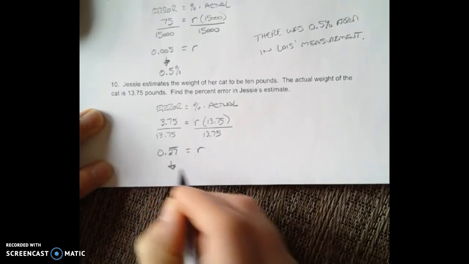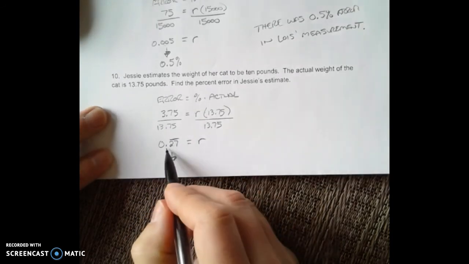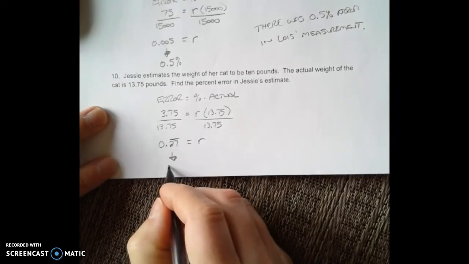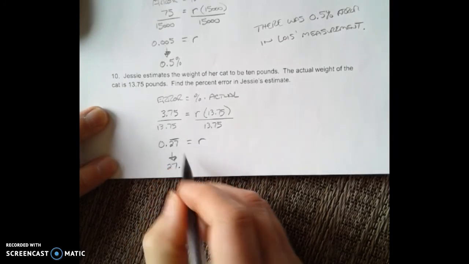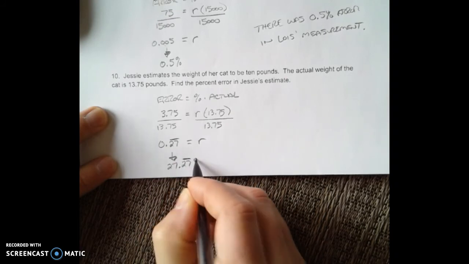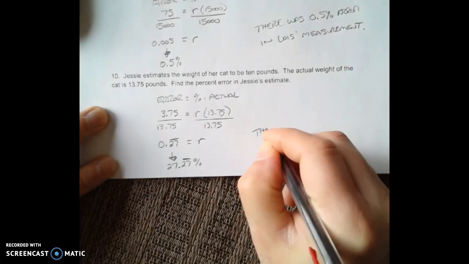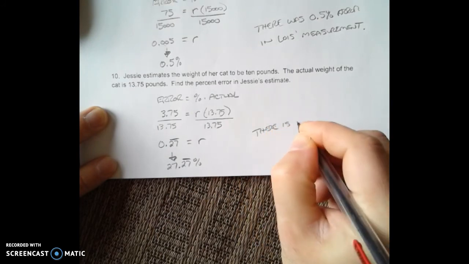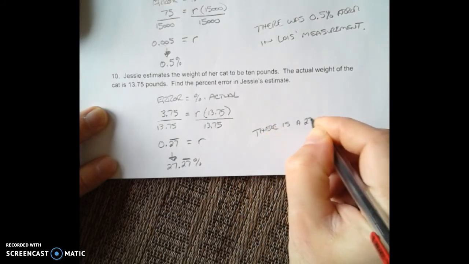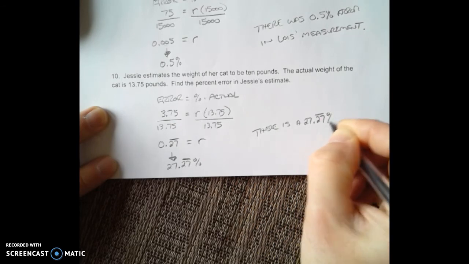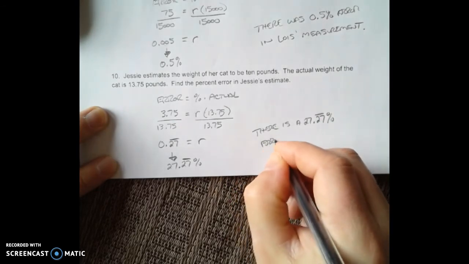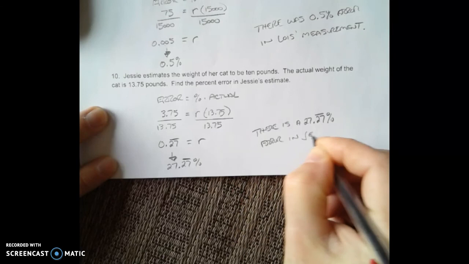Now when we convert this into a percentage, we move the decimal point over once, twice, and that's 27. Remember, this repeats, so it's 27 hundredths repeated percent. And so we can say there is a 27 27 hundredths repeated percent error in Jessie's estimate.